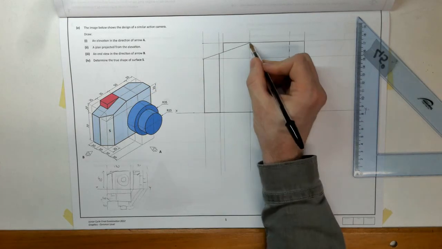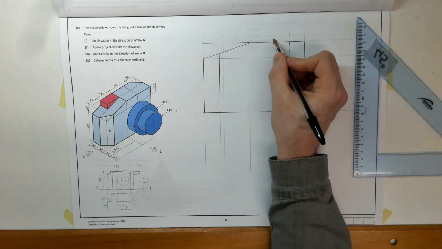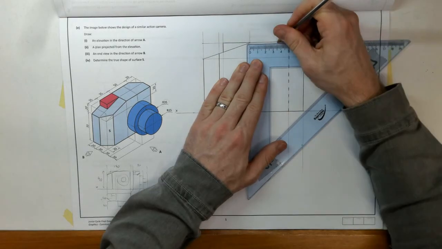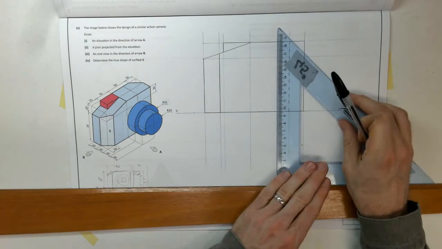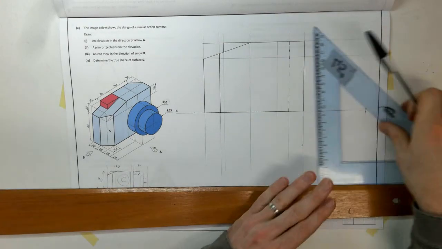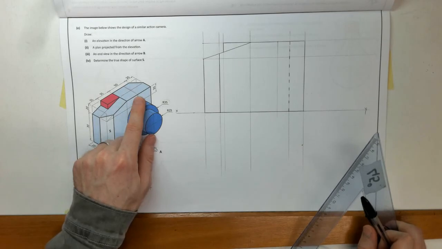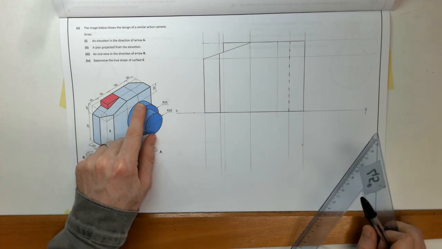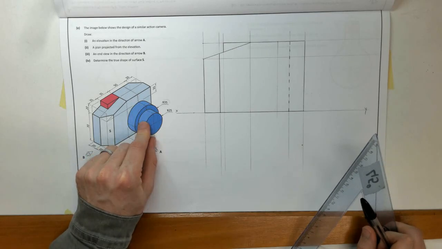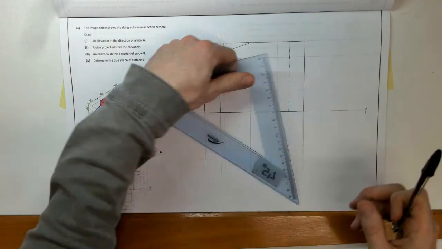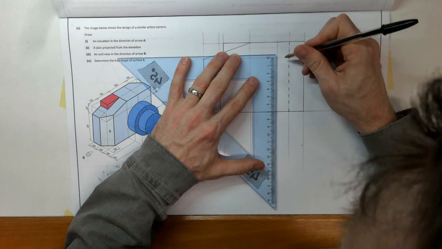So from that 50 mark that I have, I'm going to measure in 35 and draw a line vertically down. Then we can see if we come down 20, that is going to find me the top of the lens, but then it's another 35 down to the center. So if I come down 20, that line is coming across, I come down another 35 on that.